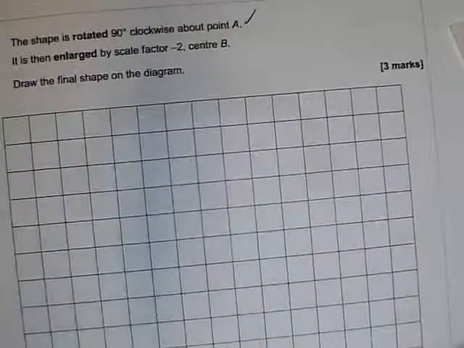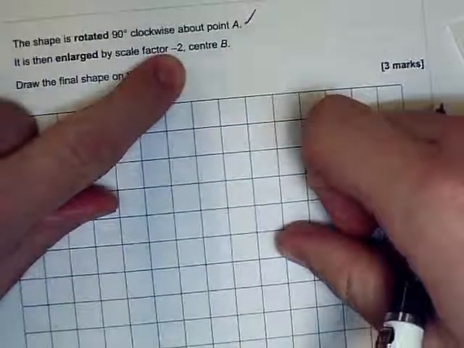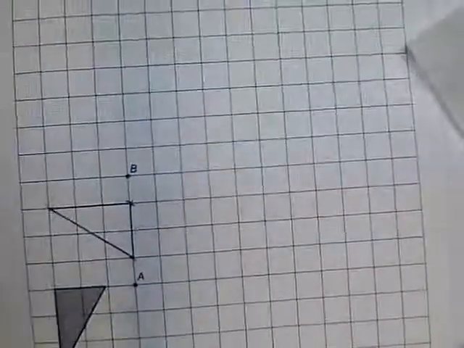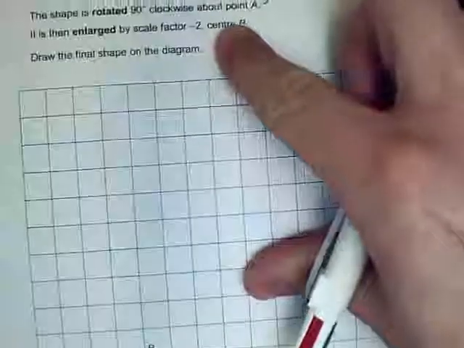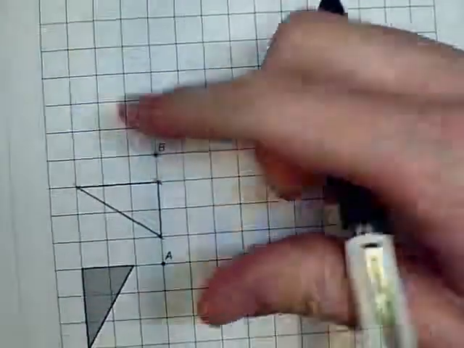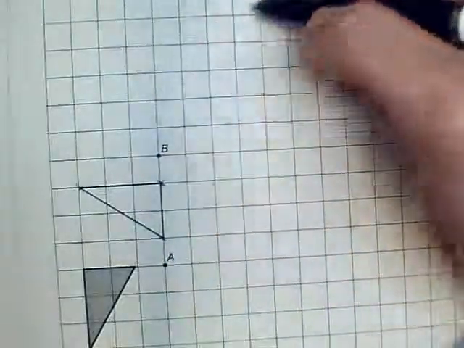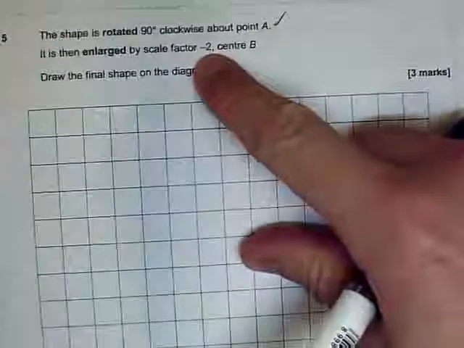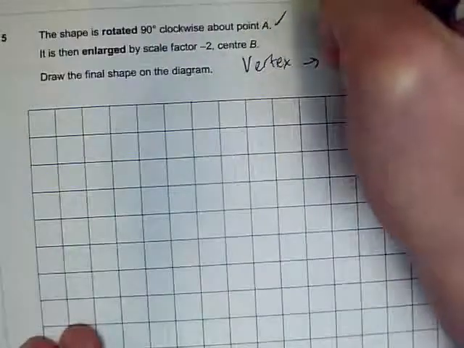The next thing, it says it's been enlarged by scale factor of -2. So the 2 part means it's going to be twice as big. The minus bit means it's going to be in the opposite direction to the center. So it's going from center B, right? So that's my shape. It's going to be enlarged somewhere up here. So to enlarge by a negative scale factor, you should go from the vertex to the center.